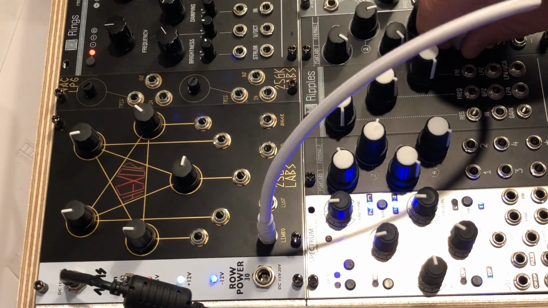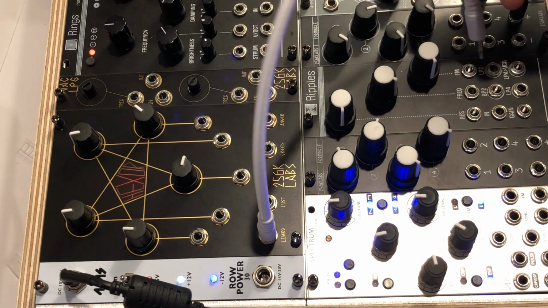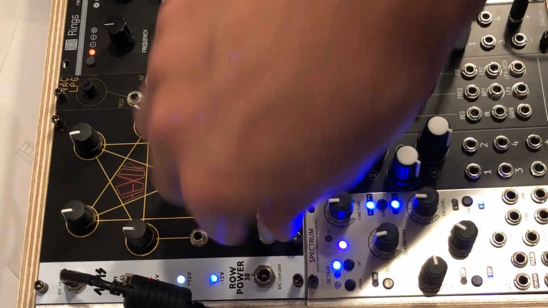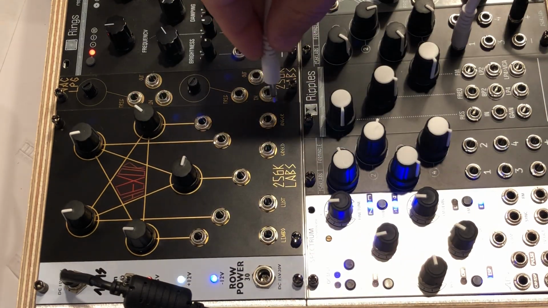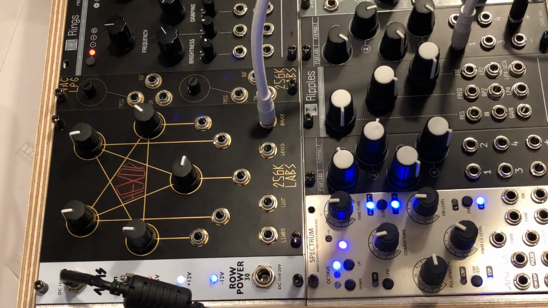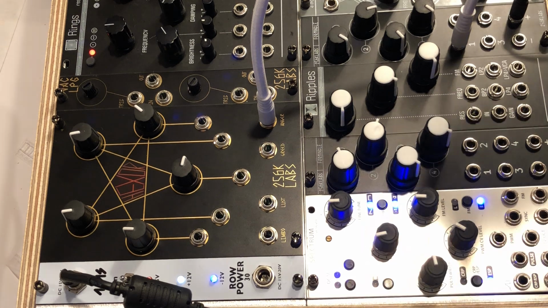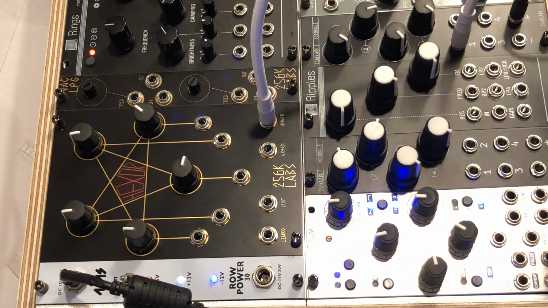Another cool thing to do is to self-patch. So for example, let's say we want to listen to Anger, and this is actually a cool way to get an even more white noisy kind of sound, because it's still quite harmonic. So what we could do is self-patch.